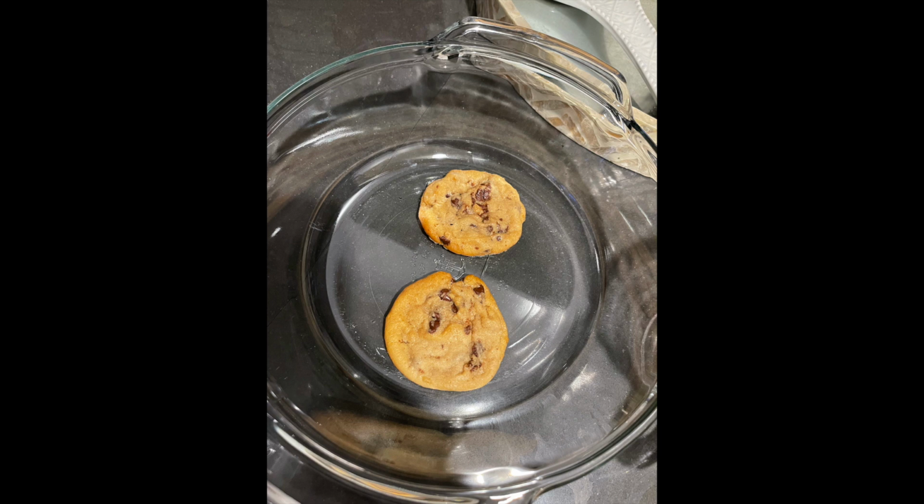For the second part of this lab, we were directed to bake cookies in 3 different types of pans. Each cookie was baked at the same time and the same temperature within the same oven, but the difference was how the heat will be transferred through each type of pan.